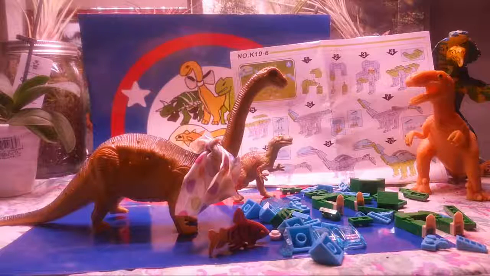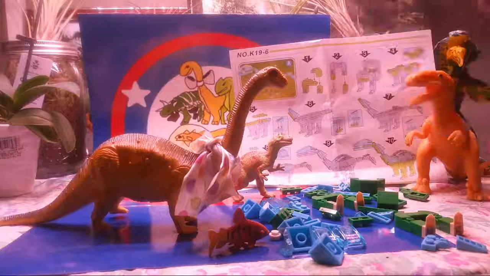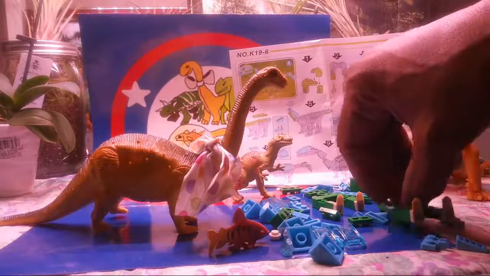Dad. Hmm? After you were done, I was just gonna say, paint him a suit after you're done. Paint him a suit? Yes. But I don't want to put colors on him. I'll change his outfit. His outfit will be different if I paint him. No, make his outfit different.